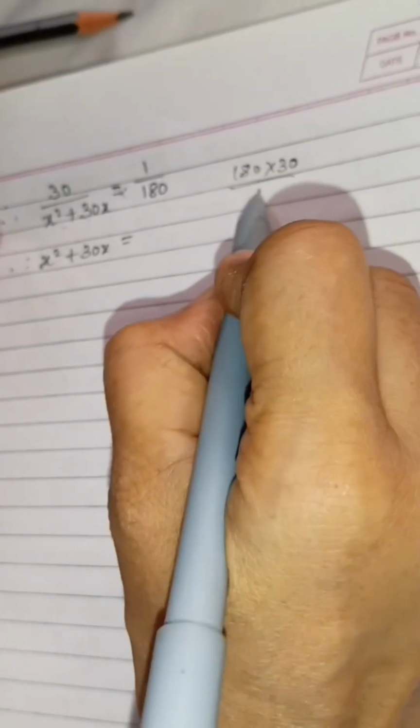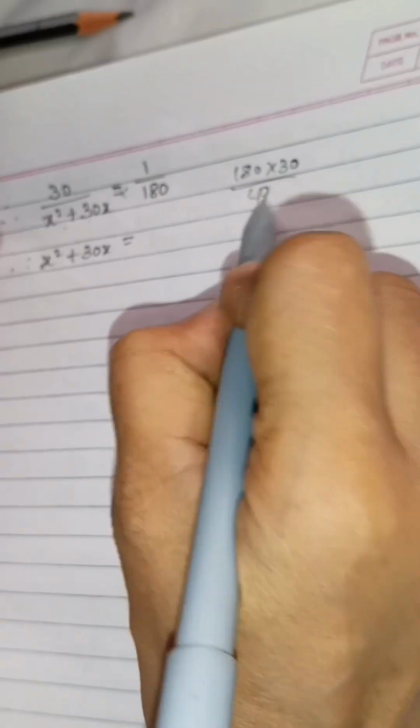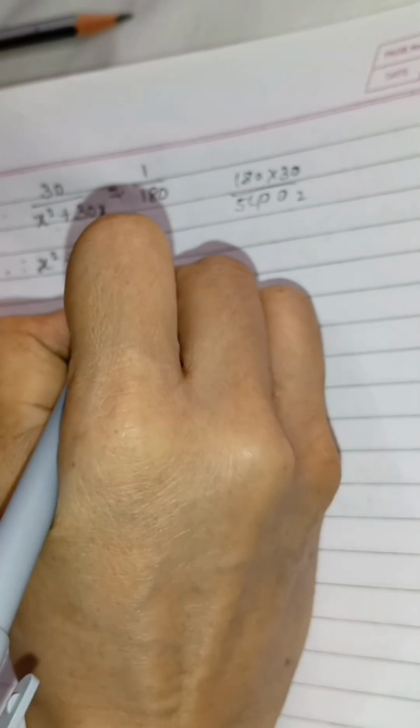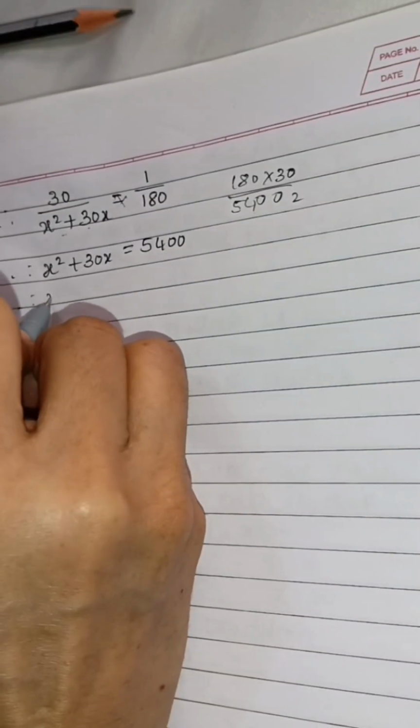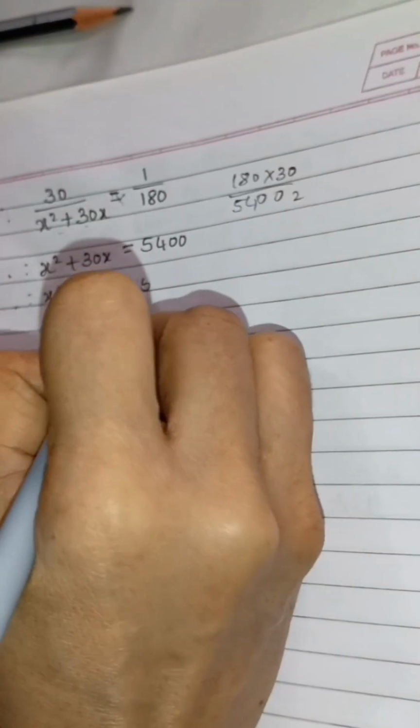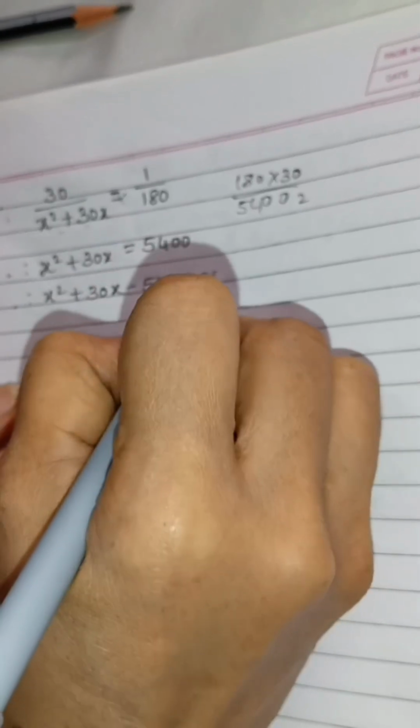180 multiplied by 30 is 5400. Therefore x square plus 30x minus 5400 equal to 0.